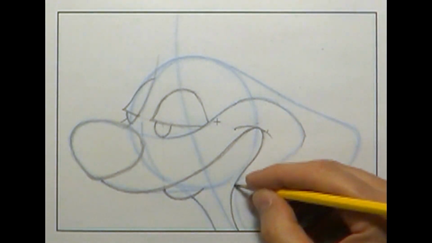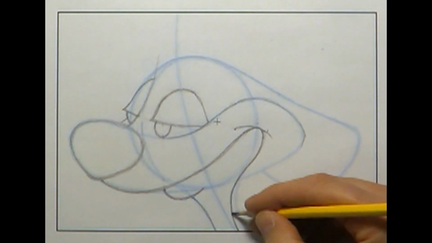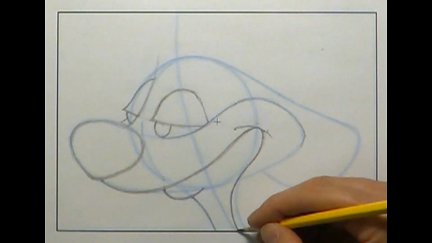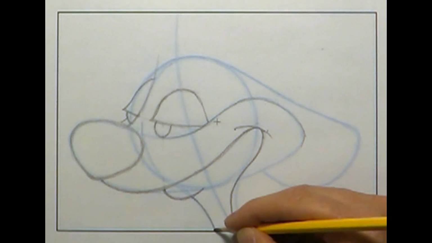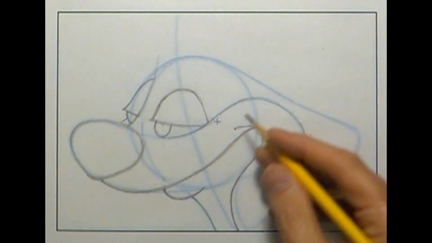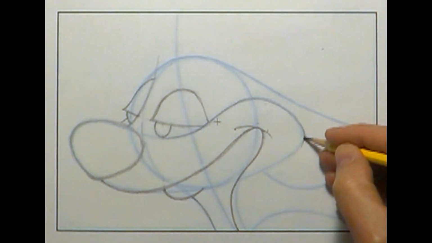Okay, so I've got this line curving down, and did you see how it didn't quite line up with this other side of his neck? That's important. I do not want it to line up with that side of his neck. Okay, let me show you what I mean by that. So let's follow this line around. Okay, we stopped drawing about right here.